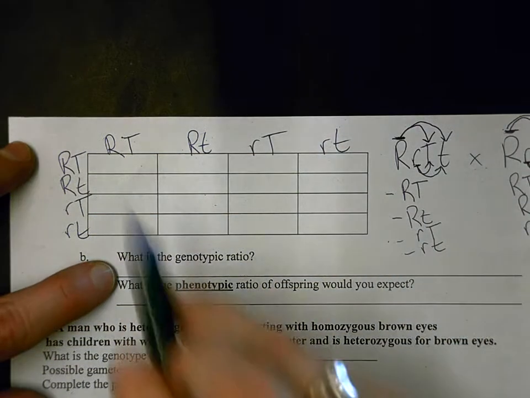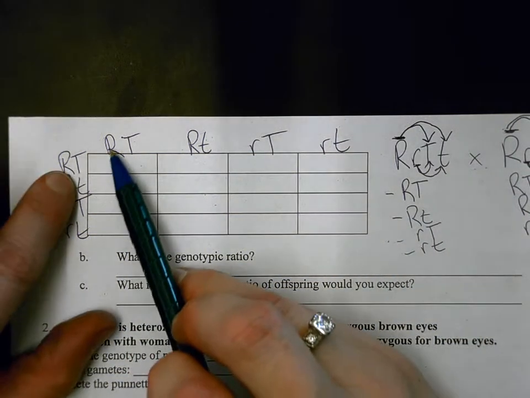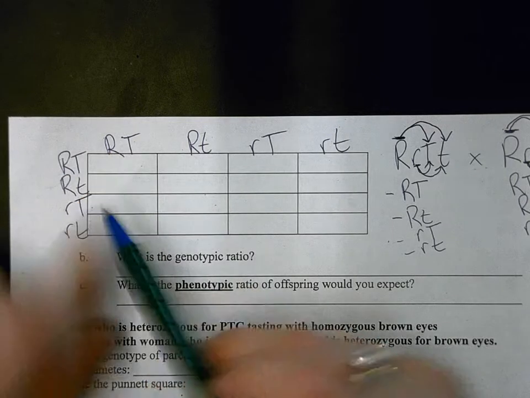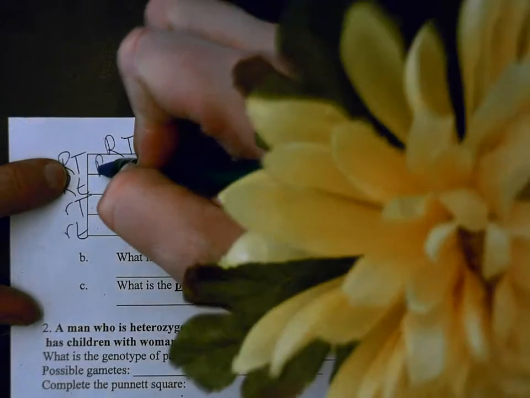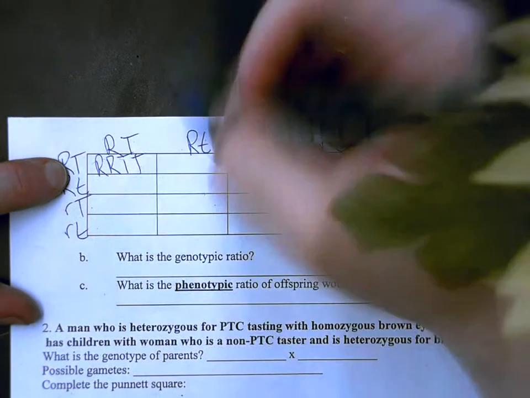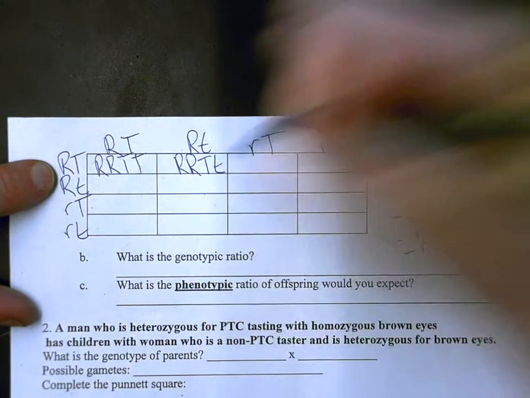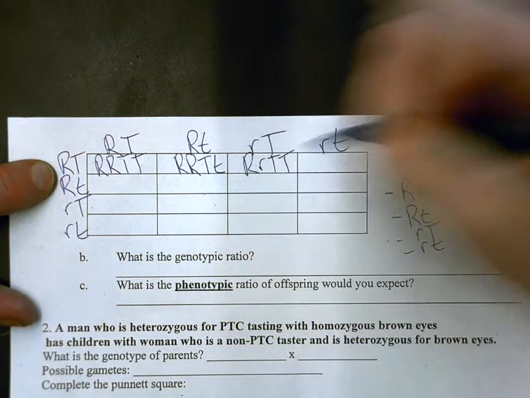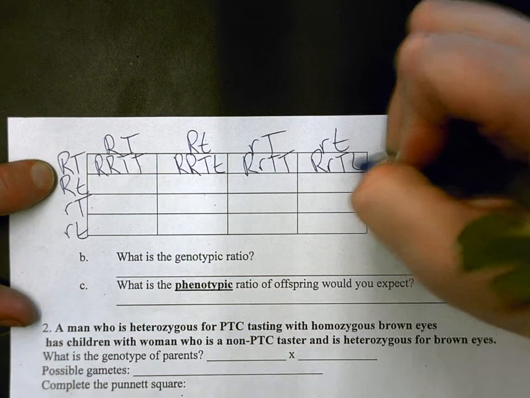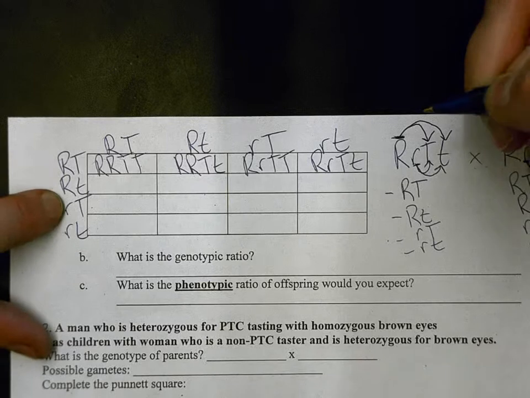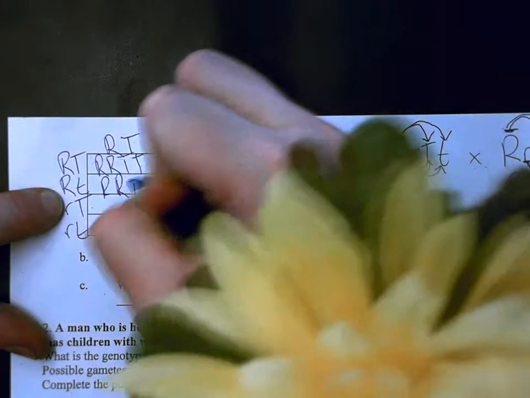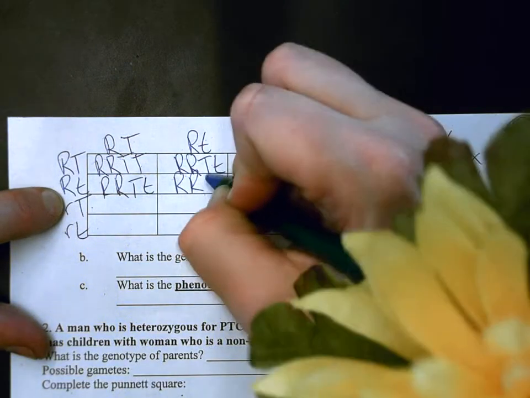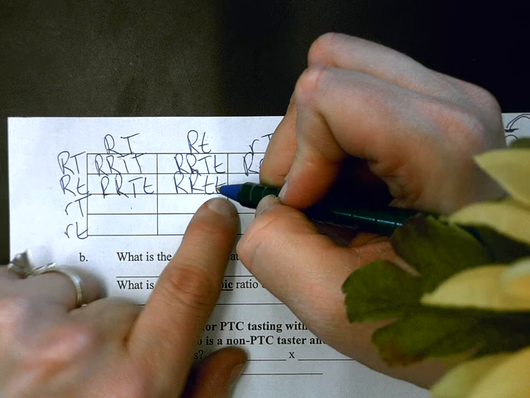Now, when you fill in the Punnett square, it's important that you always put the same letters next to each other, and you always put the dominant letter first. So you would put big R big R, big T big T; big R big R, big T little t; big R little r, big T big T; big R little r, big T little t. Then we go to the next row, and I'm just bringing the letters down and across.